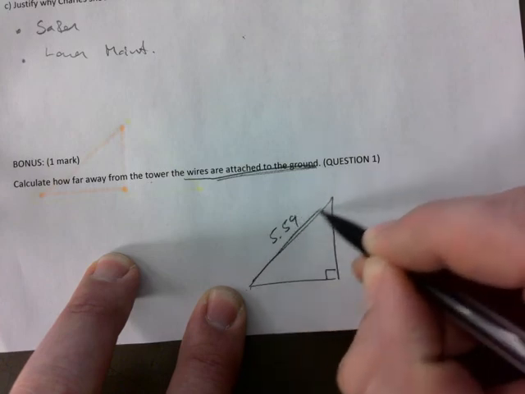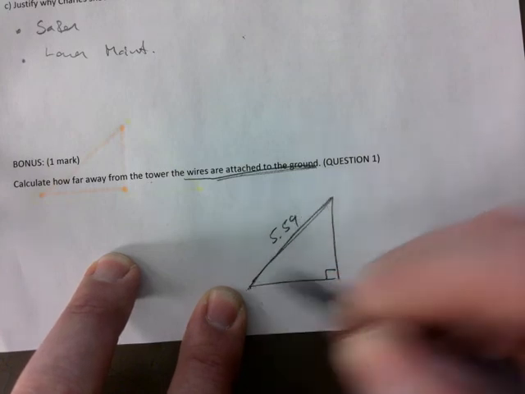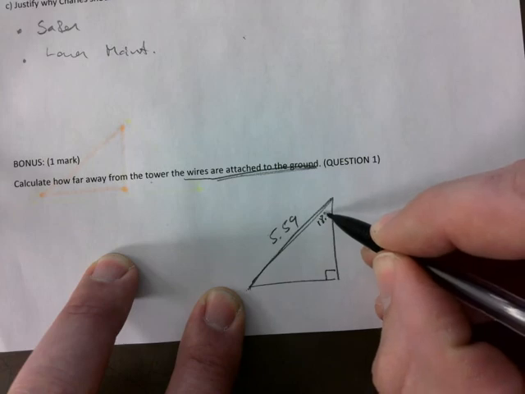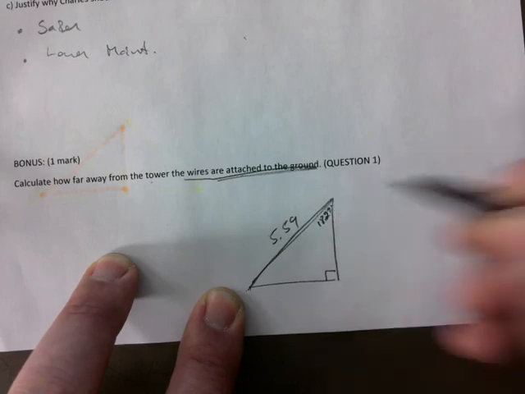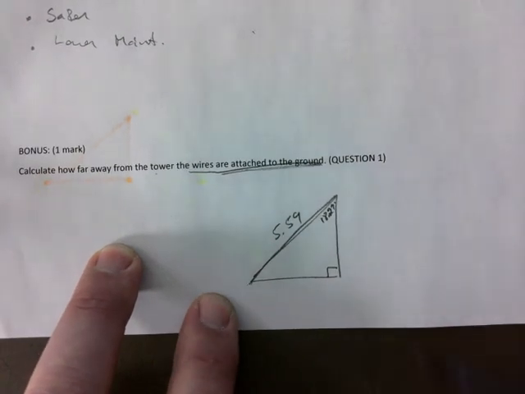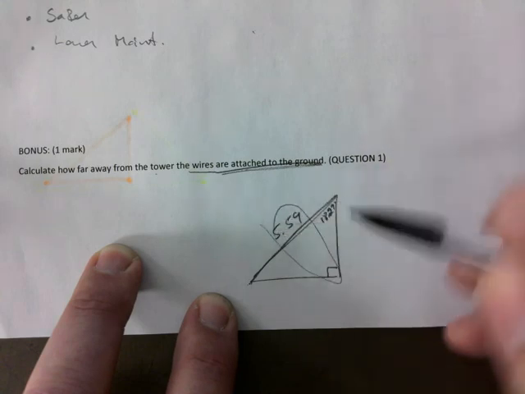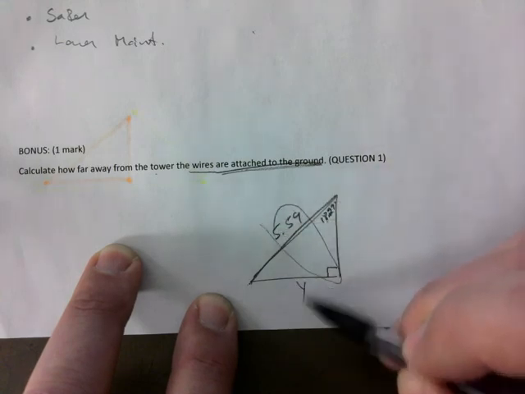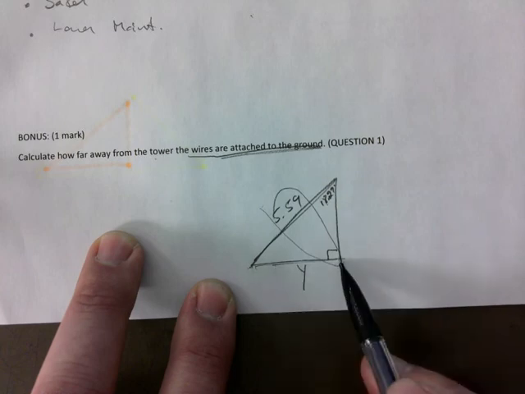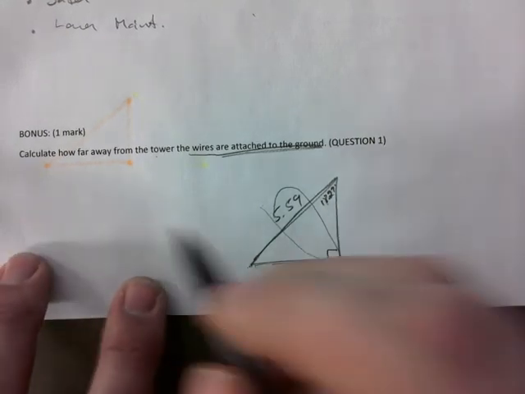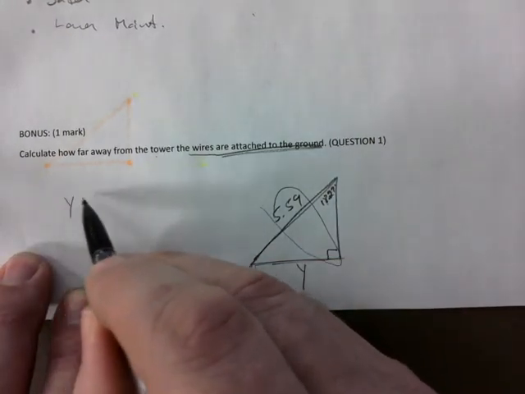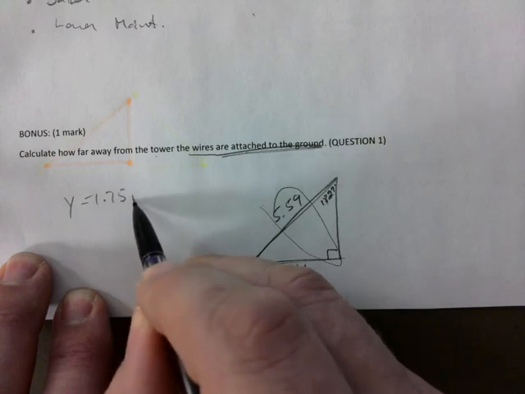You figured out that long wire on the outside. You know this is 1827 up here. So you have your pair, and this angle will allow you to solve for this side here. I will fast forward and I will just tell you that it's 1.75 meters.